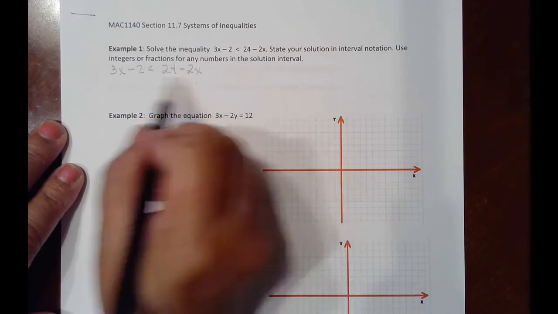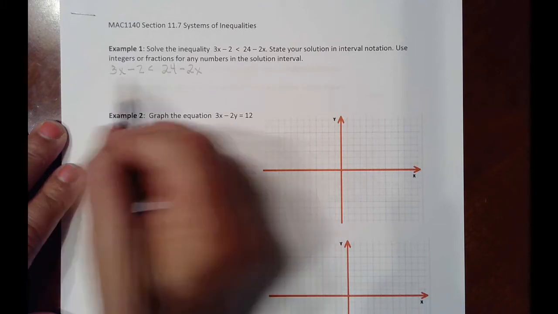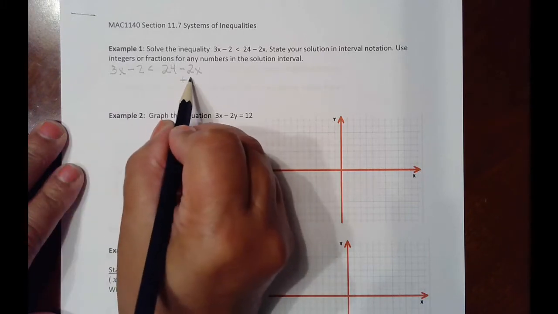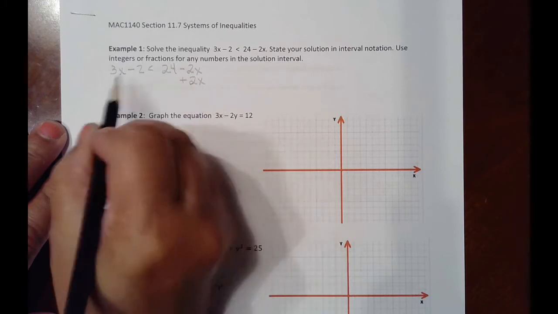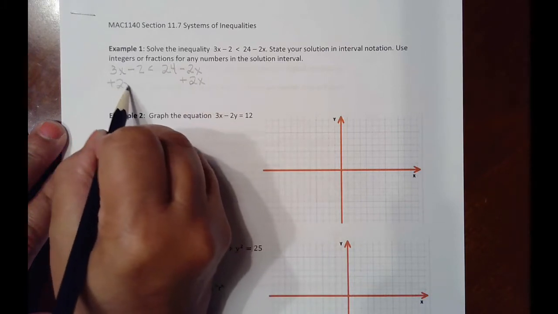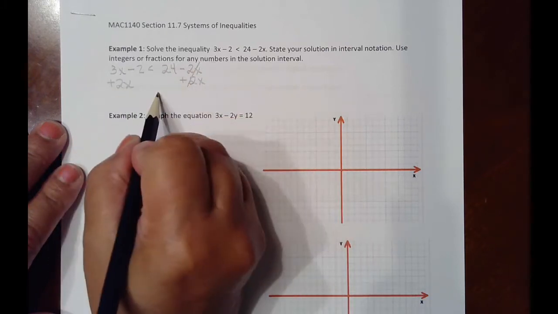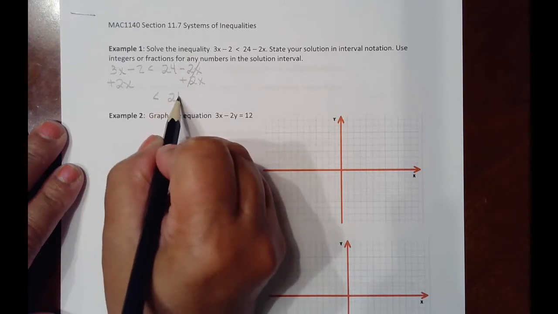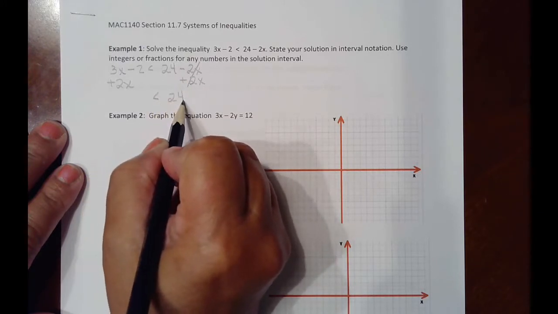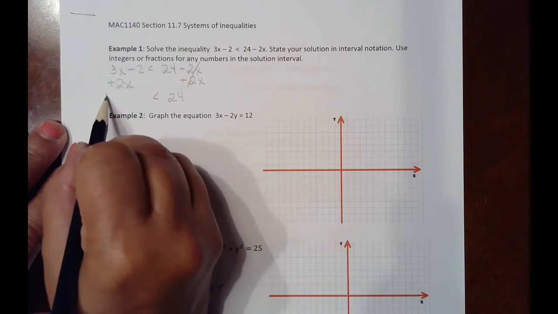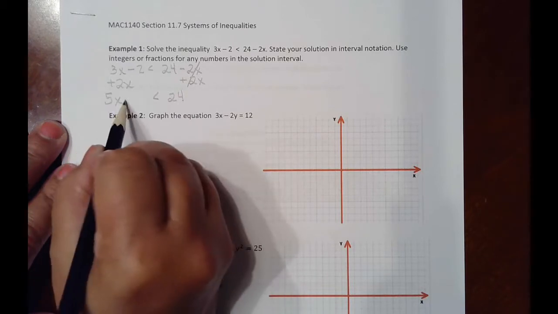I'm going to bring this negative 2x to the other side. You have a choice of what you want to do with that. I'm going to bring all my x's to this side, thereby canceling those. And I have 24 on this side. I've brought all x's to this side, and I have 5x minus 2.